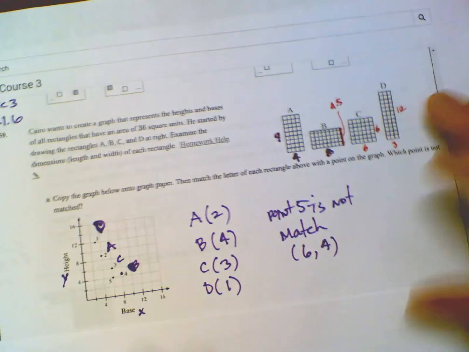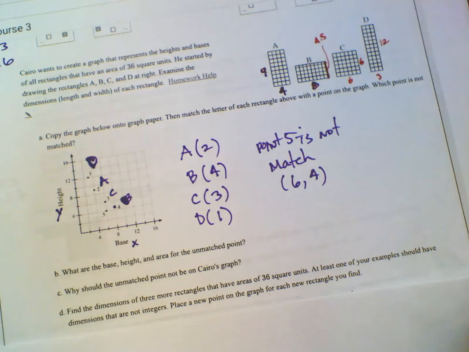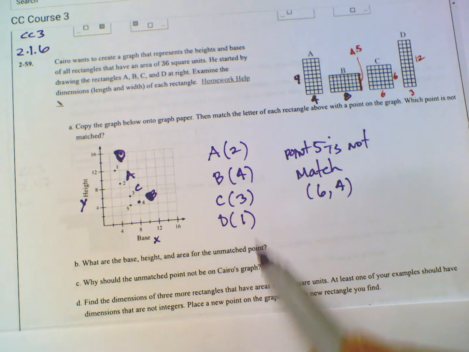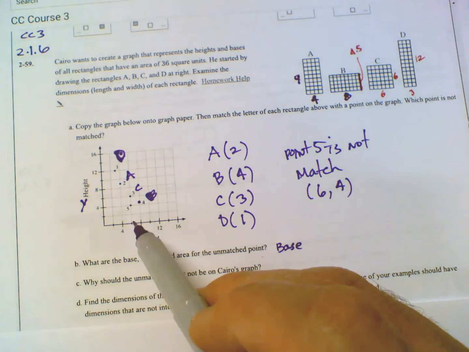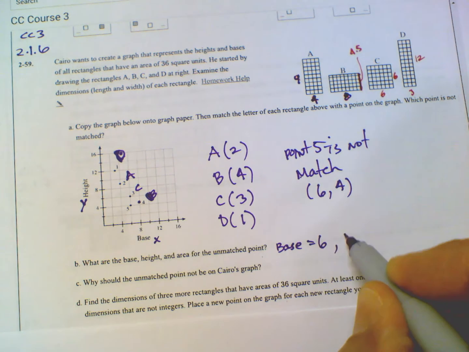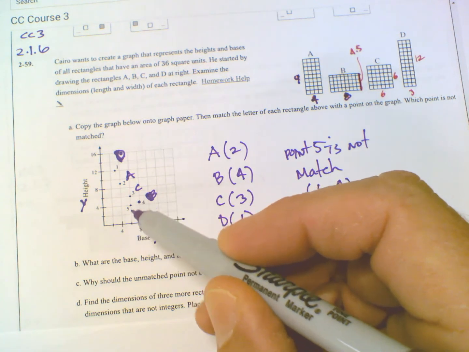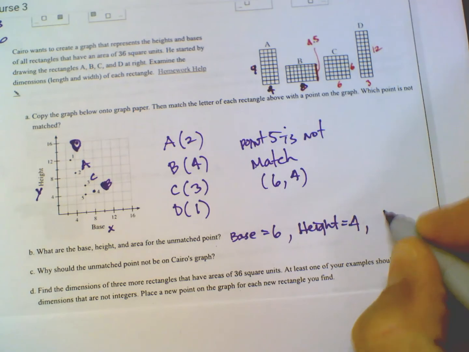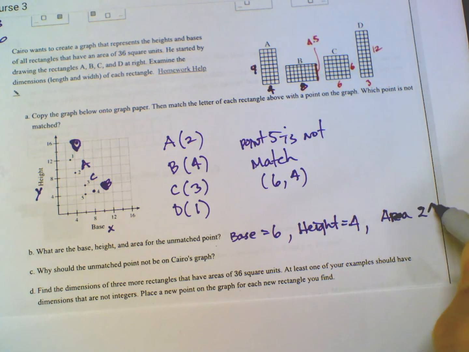That's what it asks. So let's go on to part B. Part B says, what are the base, height, and area for the unmatched point? So the base, height, and area. Remember the base is this direction. The base is 6. The height is the Y. So the height goes up and it stops there at 4. So the height is 4. And then the area: if the base is 6 and the height is 4, the area is 24, 6 times 4, right? So that's the area.